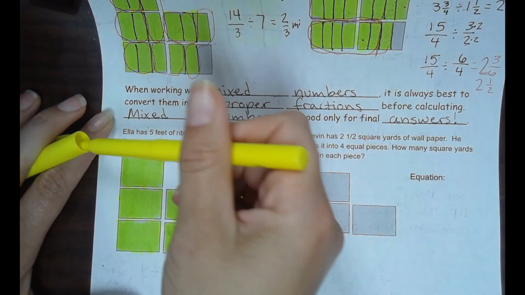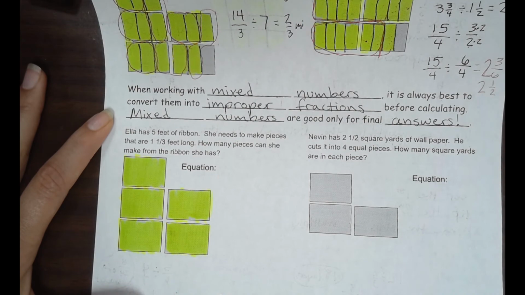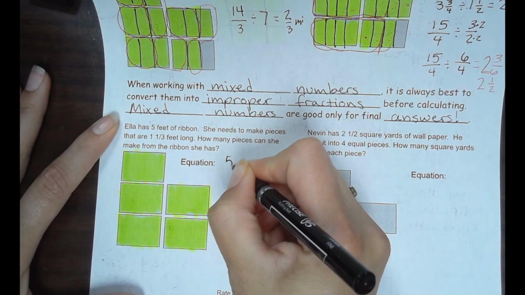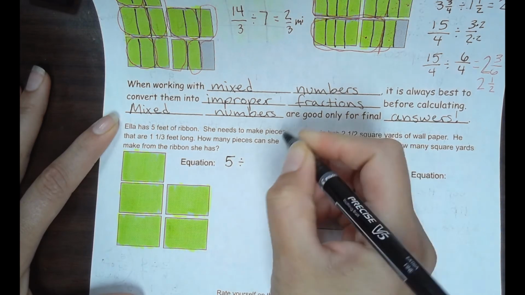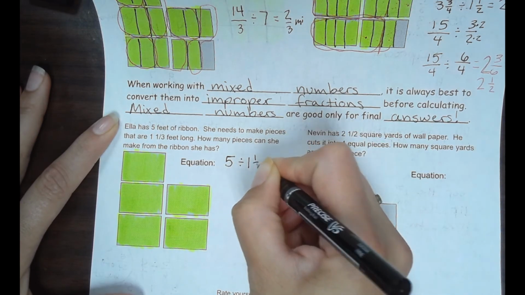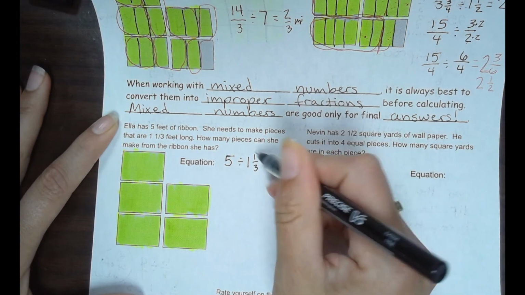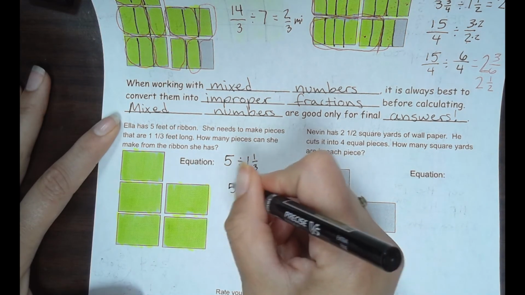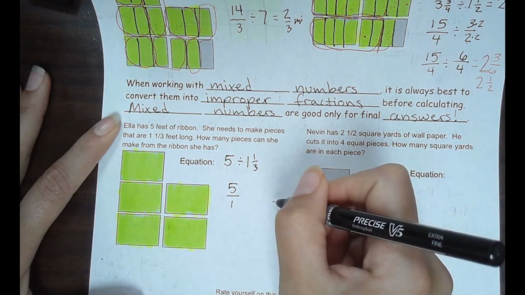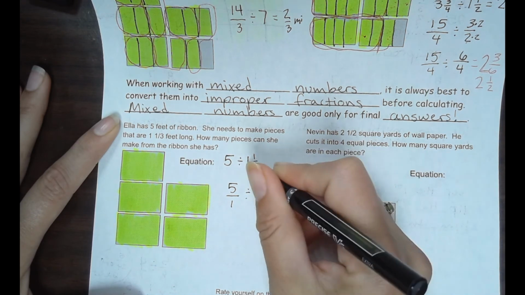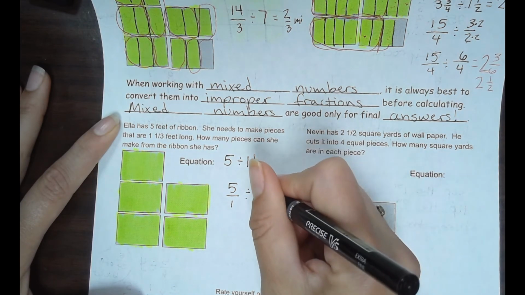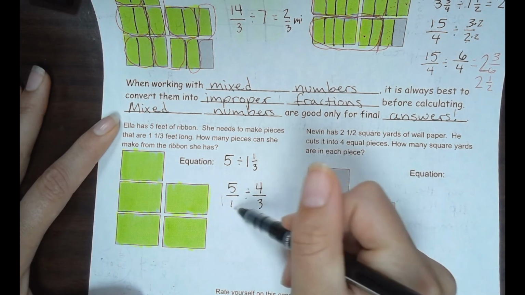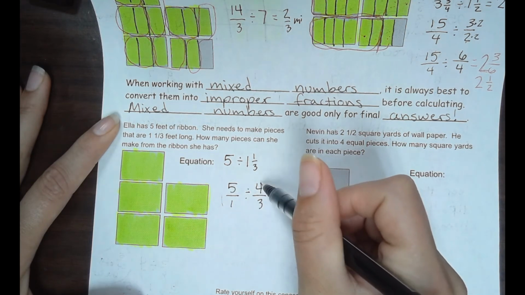So if I have 5 feet, but I want to cut it into 1 1/3 feet long, my equation would look like this. 5 divided by 1 1/3. Okay, remember this is only good for final answers, so let's make this improper. 5 over 1 divided by 1 times 3 is 3, plus 1 more would be 4/3.